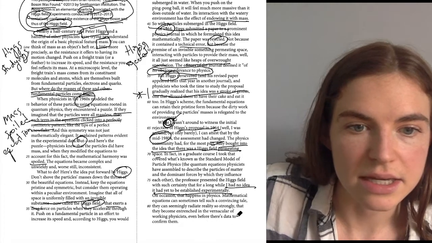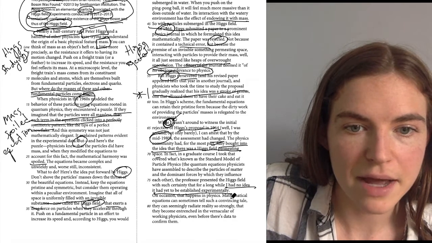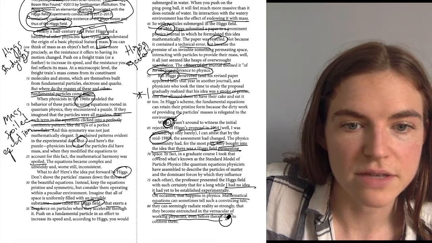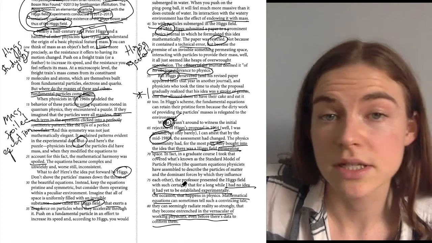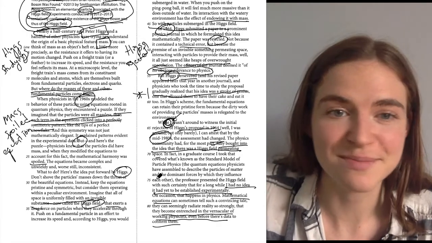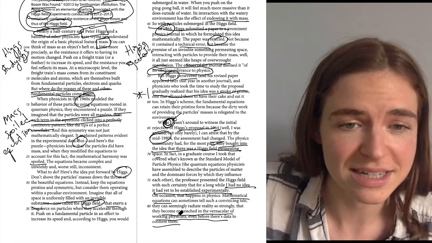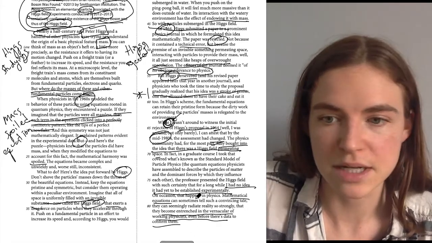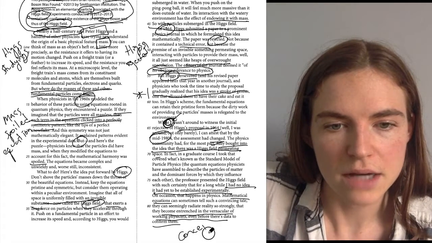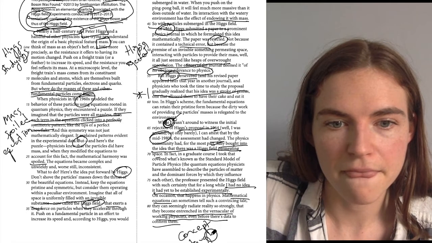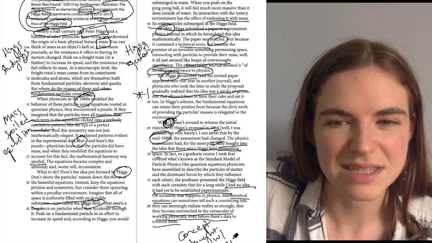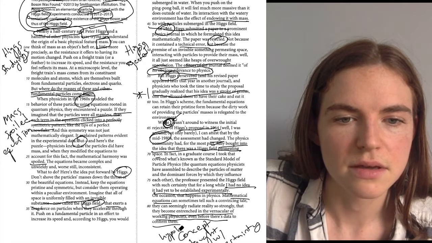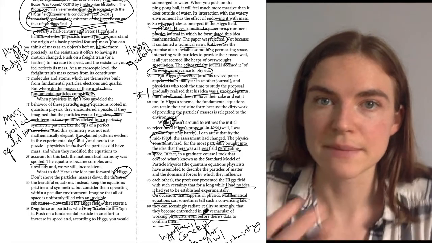Basically what he's saying here is that mathematical equations become entrenched in the vernacular of working physics even before there's data to confirm them. It doesn't matter if you don't know what vernacular means. It doesn't matter if you don't know what unwieldy means. What's important here is that this idea that Higgs proposed is being accepted. So the concept is taught with certainty. We could say hypotheses, because we want to make sure that we know it's not confirmed. It's not been experimentally confirmed.